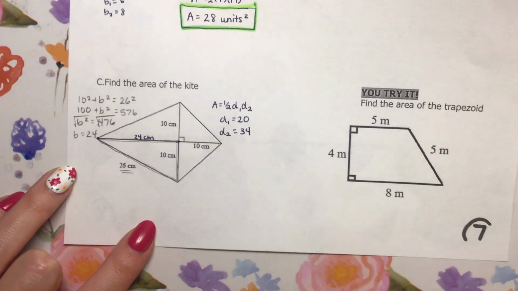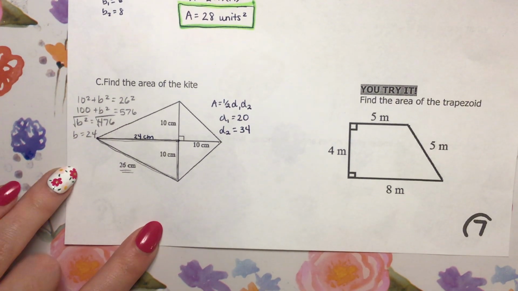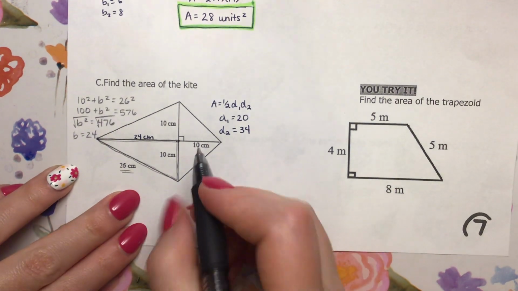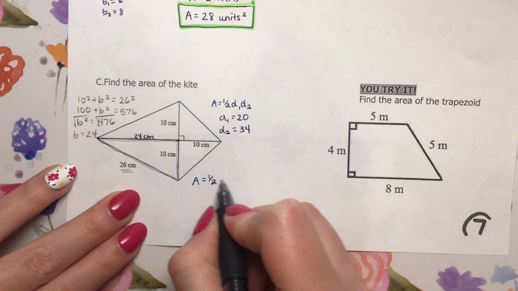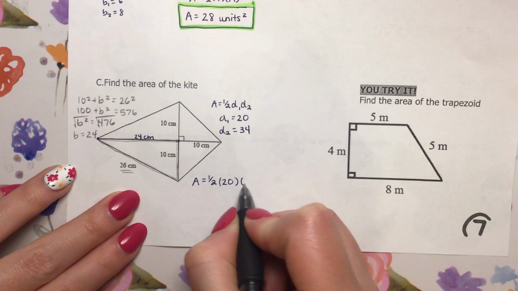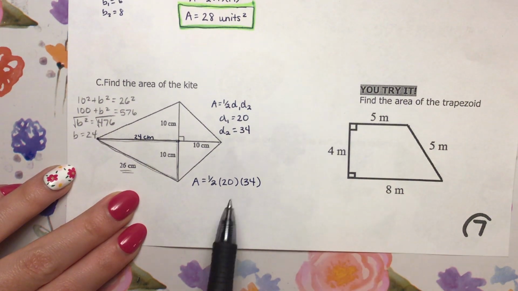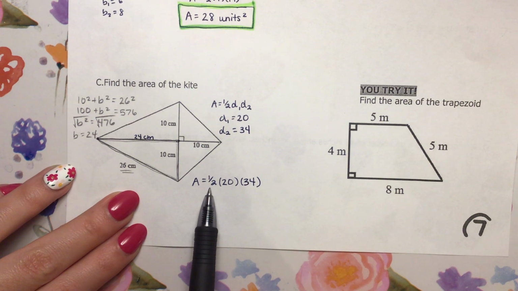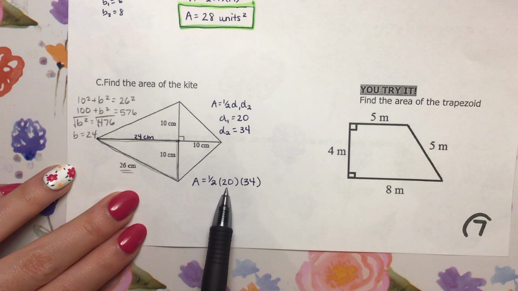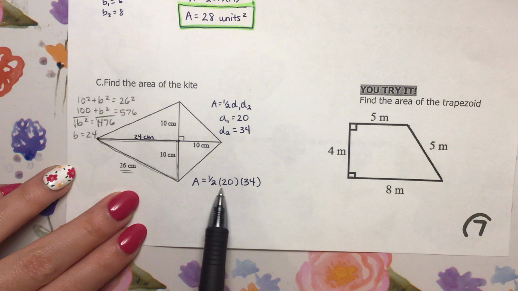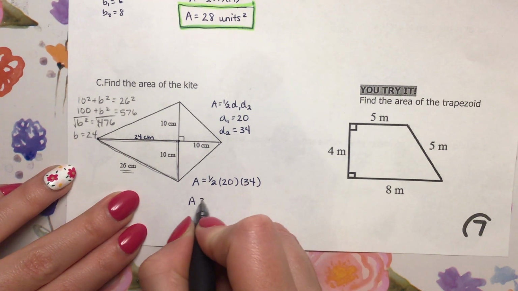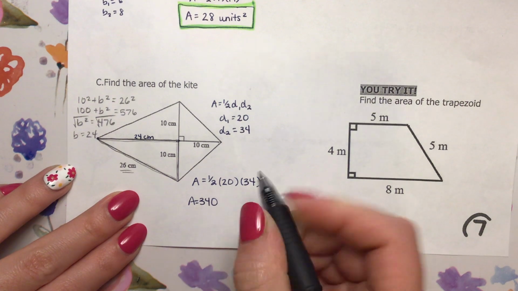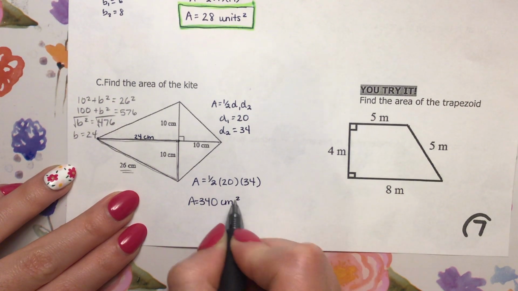Now I have my two values that I'm able to substitute in, so I can plug that into my formula. So I'm going to say area is equal to 1/2 times 20 times 34. And this is all multiplication. 1/2 times 20 times 34. Well, 1/2 of 20 is 10, and 10 times 34 is easy. That's 340. And so I'm just going to say centimeters squared right there.